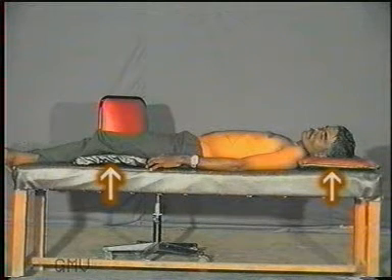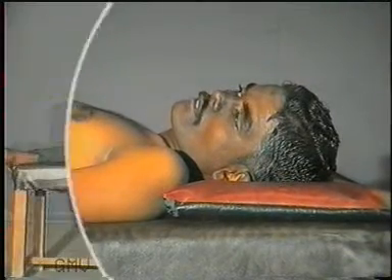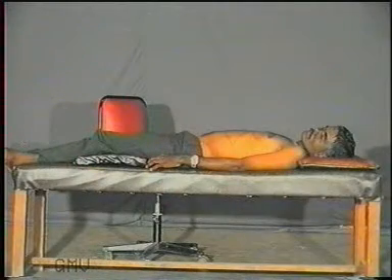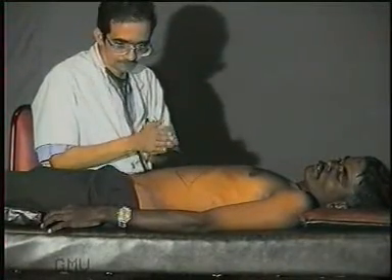Ask the patient to take deep breath through open mouth. If your hands are cold, especially in the cold weather or after washing the hands with cold water, warm them by rubbing against each other before commencing palpation.